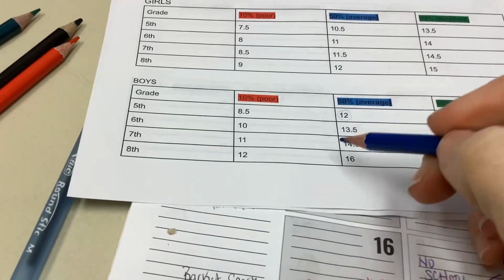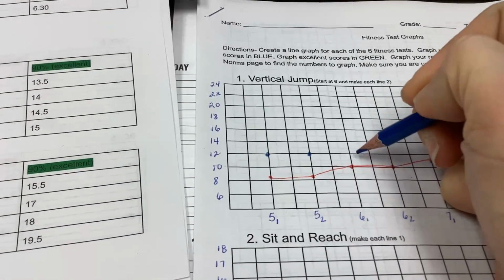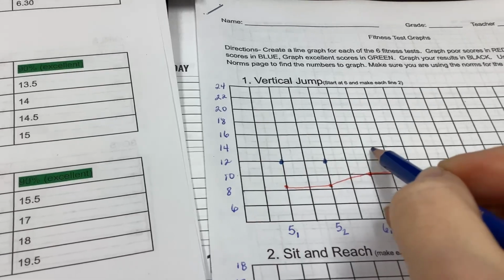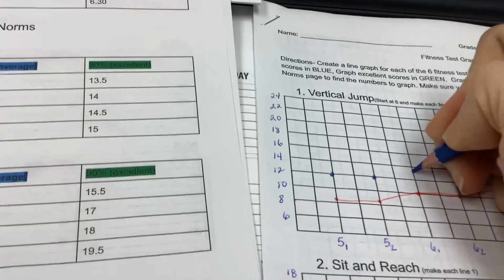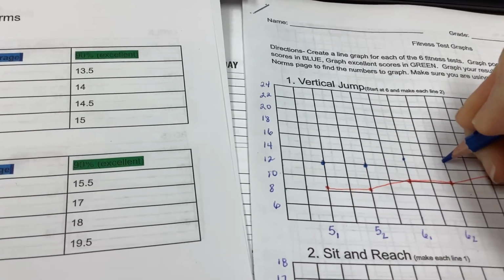Then we come back to our paper. In 6th grade, it's 13.5. So we come back to our graph. 6th grade, we need to find 13.5. So that's close to the 14 up here. So about right there is 13.5 for 6th grade. So 6-1 and 6-2. That's all of 6th grade.